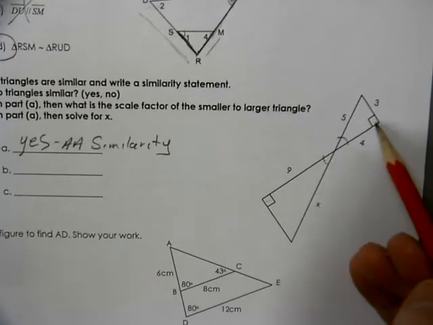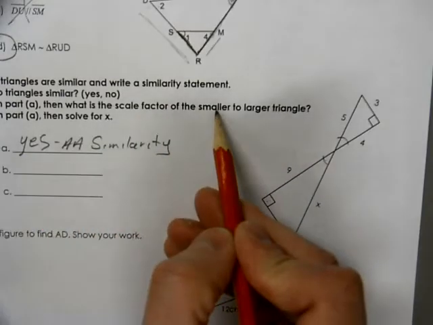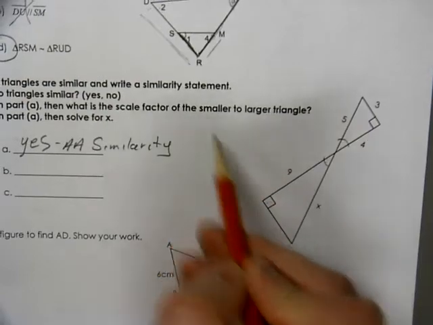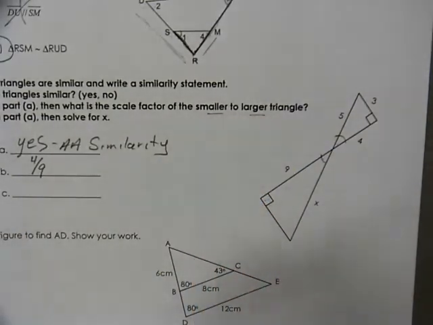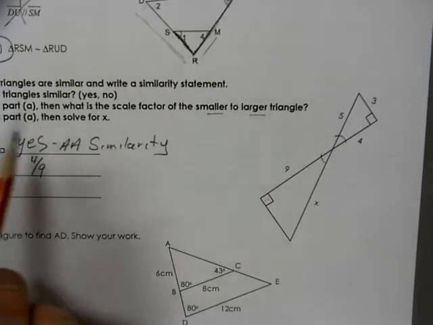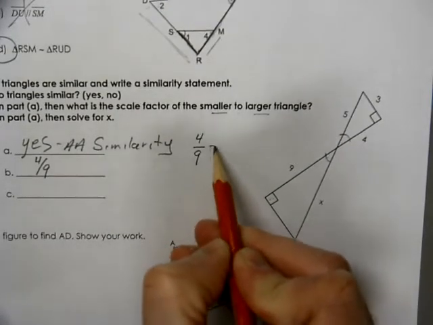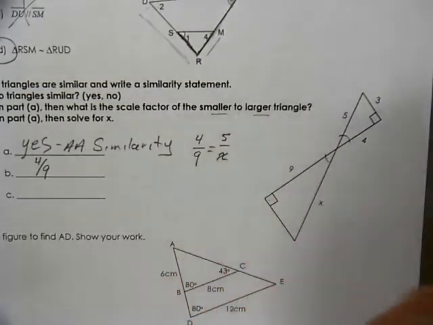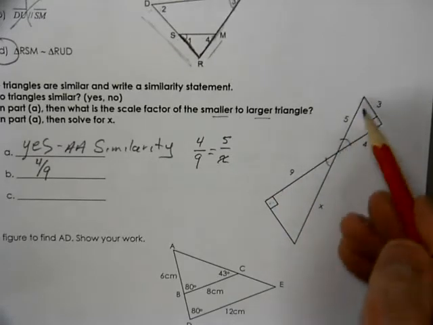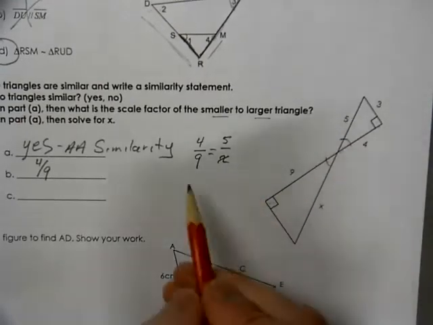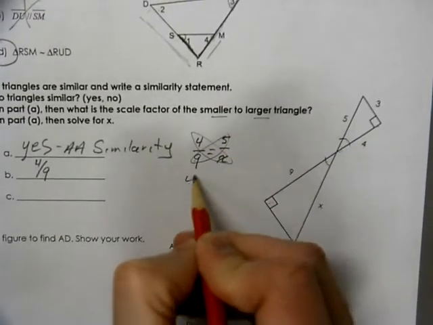From the 90 to the vertical and the 90 to the vertical, we could call that 4/9. It says smaller triangle to the larger triangle. So now we know that we're supposed to put the 4 on top and the 9 on bottom. Smaller to larger triangle. Solve for x. So I know that the 4 becomes the 9, therefore the 5 becomes the x. The 4 is the long leg, the 9 is the long leg. The 5 is the hypotenuse, and so is the x. The 9 and the x are of the same triangle, the 4 and the 5 are of the same triangle. So here we need to cross multiply both directions.